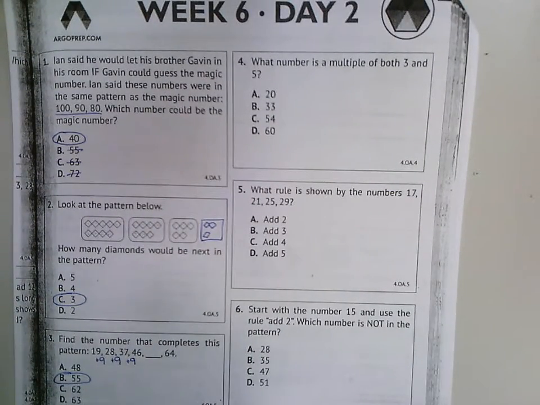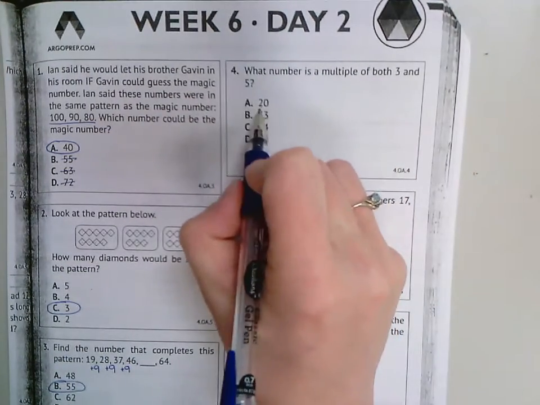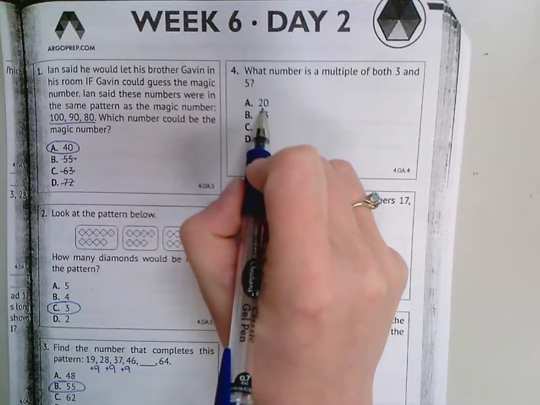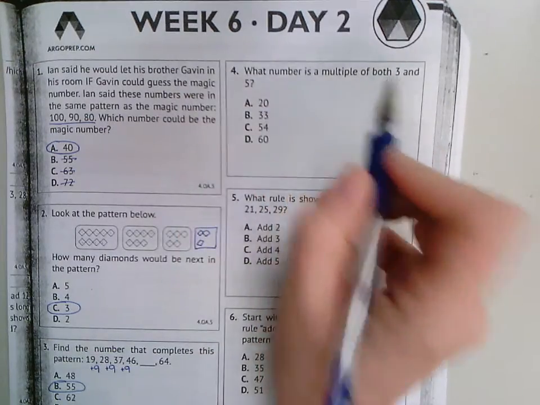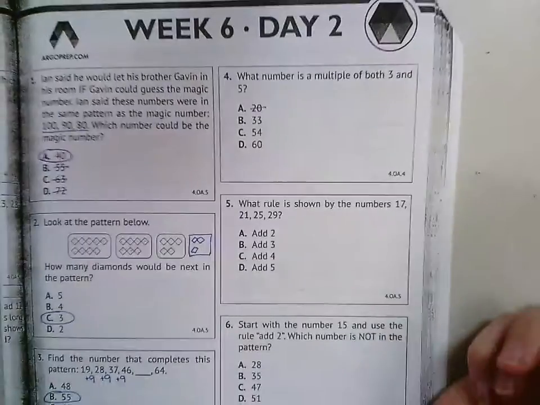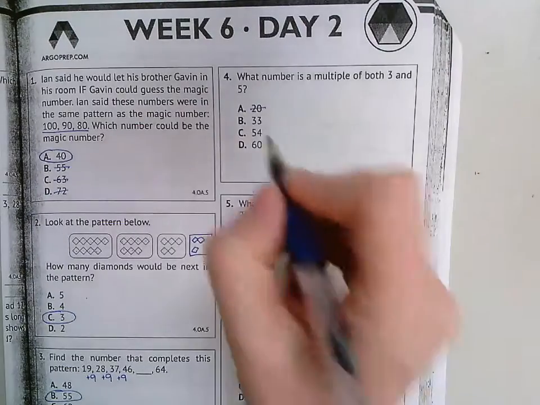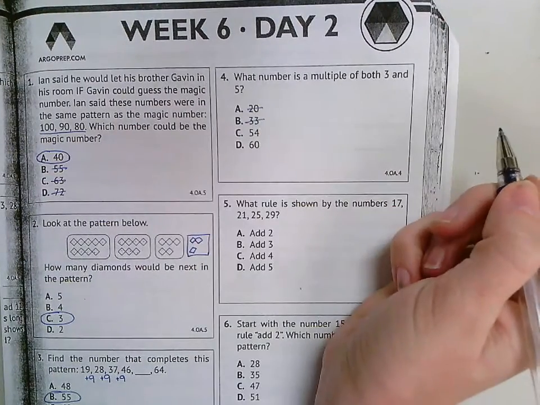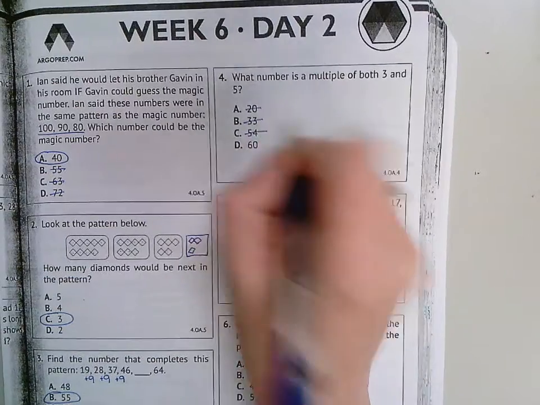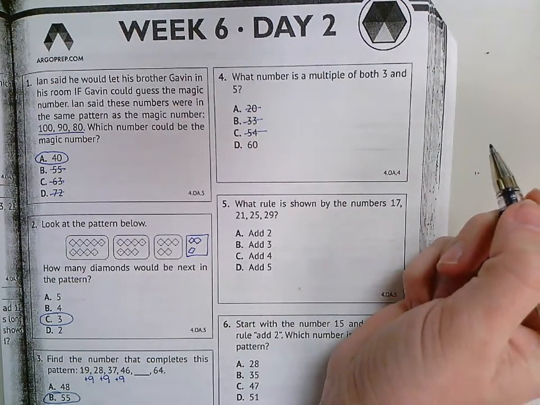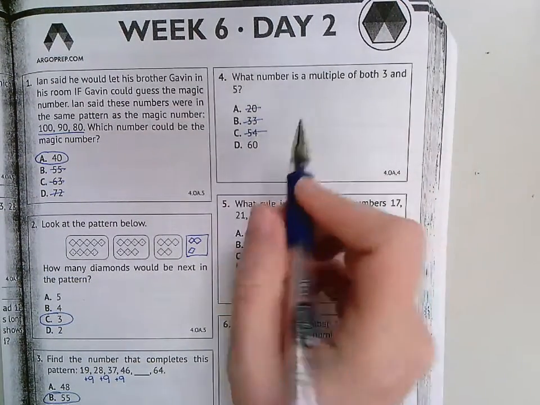Number 4, what number is a multiple of both 3 and 5? So remember, multiple means that 5 and 3 need to be factors of that number. So I can multiply 5 by something to get 20, but nothing times 3 is 20, so that doesn't work. Nothing times 5 can give me 33. Nothing times 5 can give me 54. They don't end in 5 or 0.